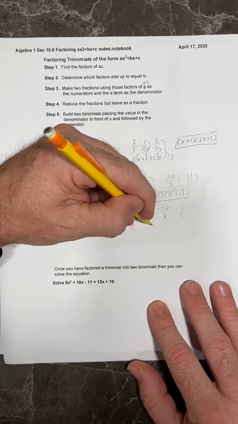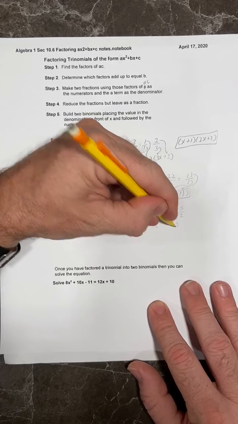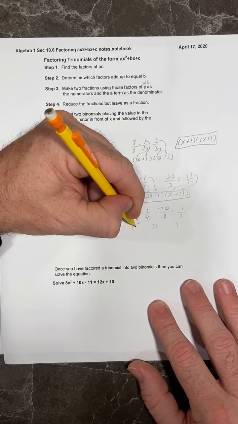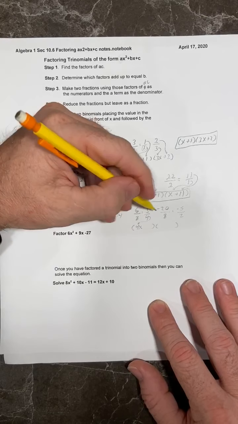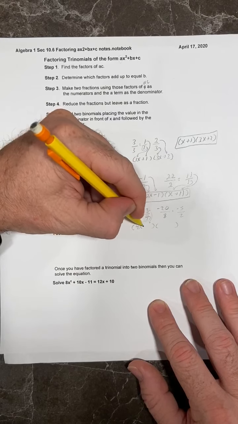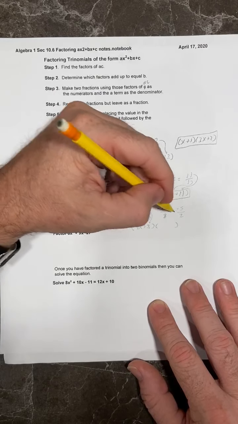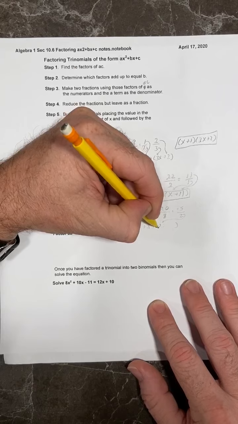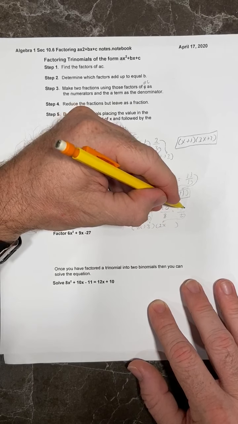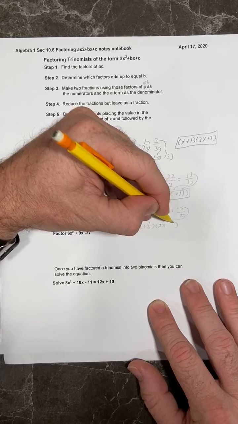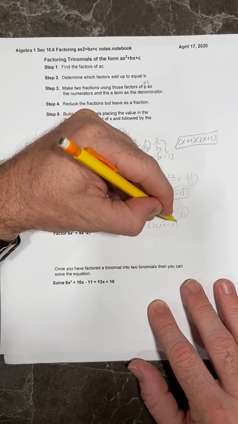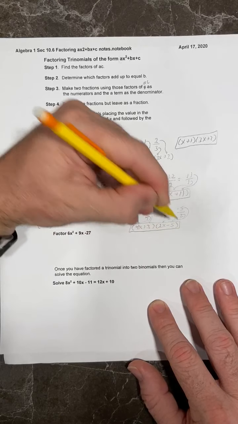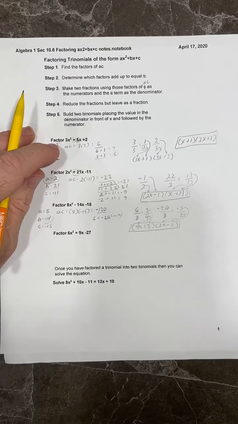Now we build our binomials. Denominator in front of the x. So 4 in front of the x, followed by the 3, plus 3. Denominator in front of the x, so 2 in front of the x, followed by the numerator, which is negative 5. So 4x plus 3, 2x minus 5.